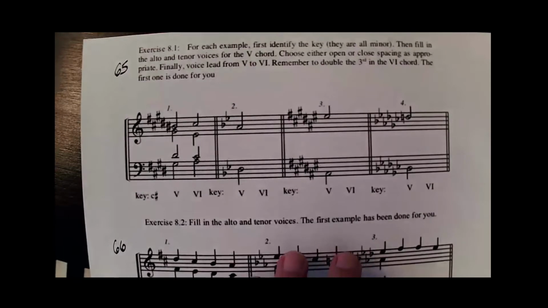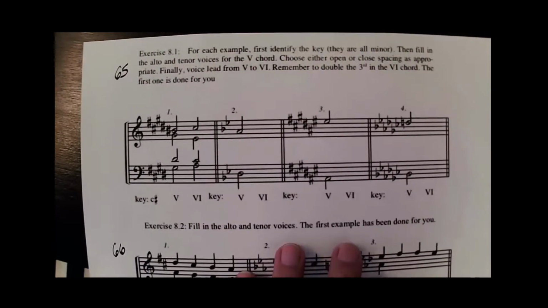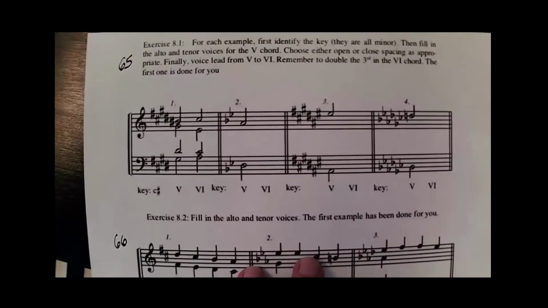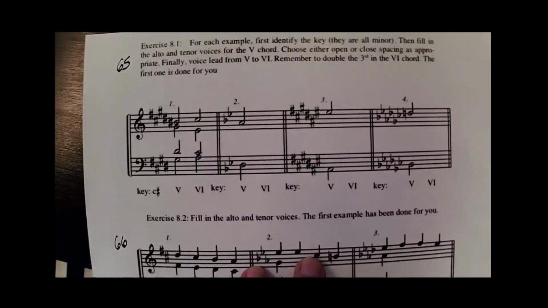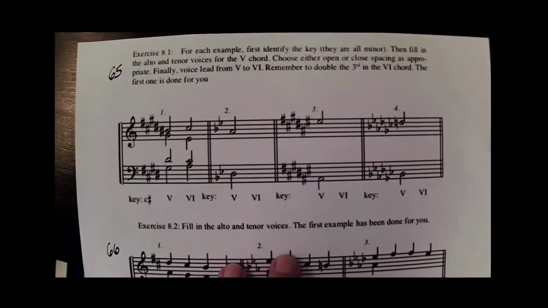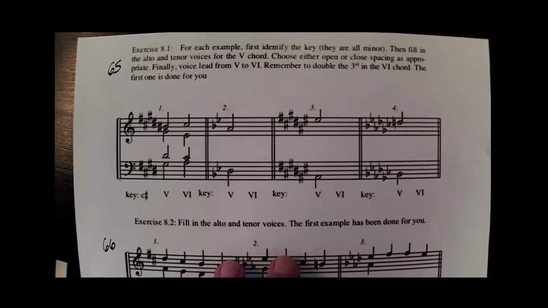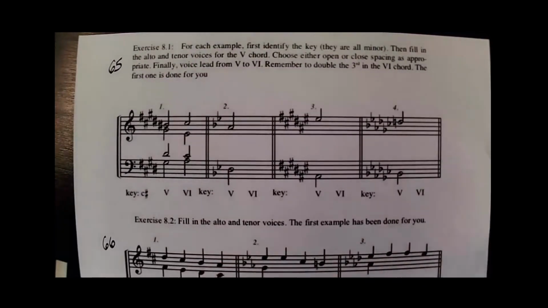Okay, in this video I'm going to give you a little bit of help in getting started with your homework. This is in chapter 8, and this is some of the work you have to do on page 65 and page 66. So let's take a look. The first part is something very similar to what we already did with the check your understanding homework. So you just have to try to do some of this on your own.